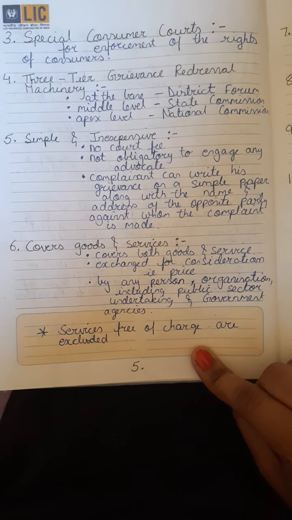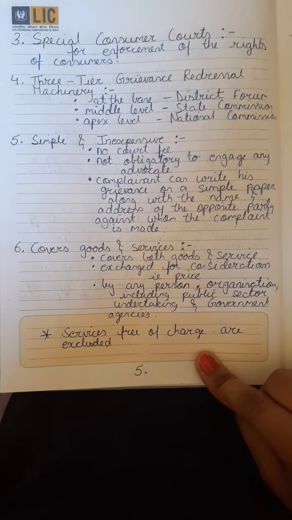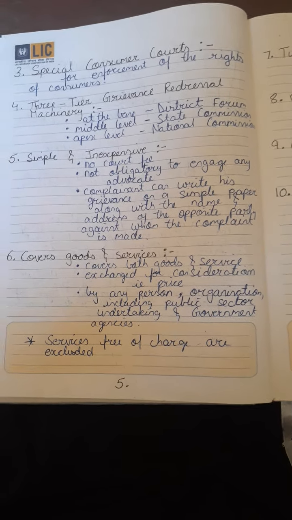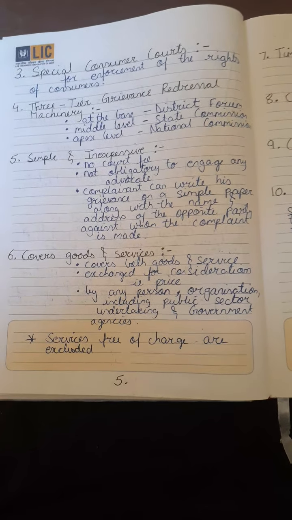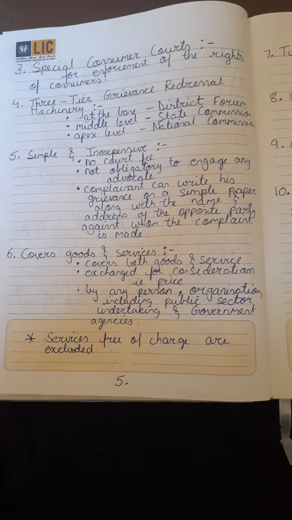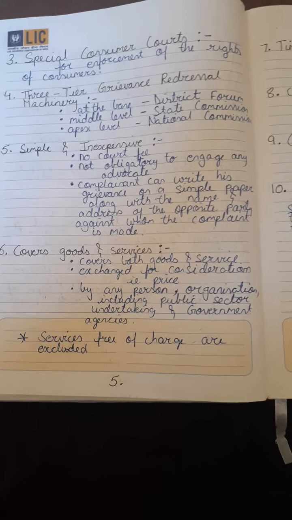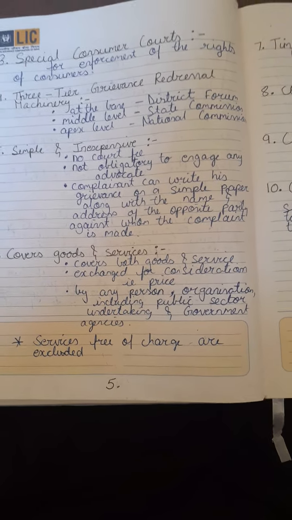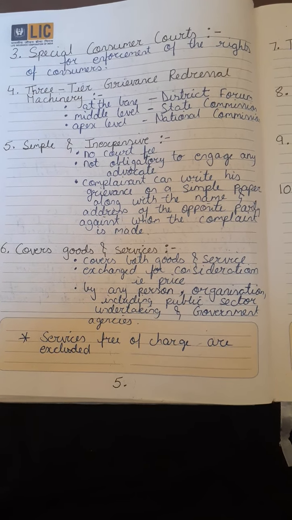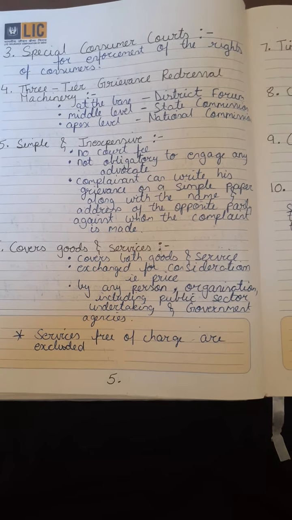Fifth, Consumer Protection Act is simple and inexpensive. Inexpensive in the sense that no court fee has to be paid. It is not compulsory to hire any lawyer, and in case a consumer or a customer has a complaint, then he can write the complaint on a simple paper with the name and address of the party against whom he has a complaint.